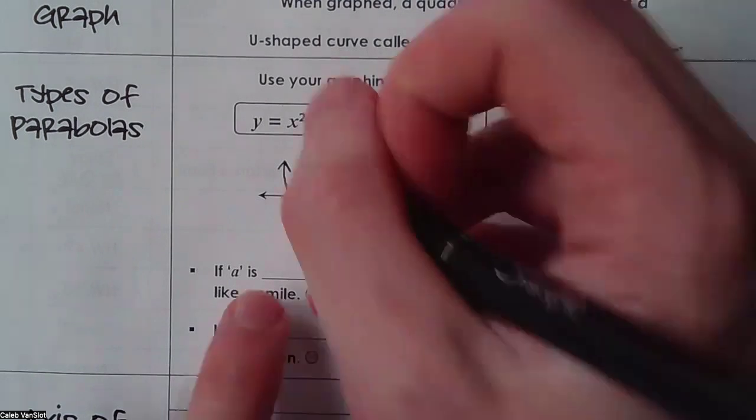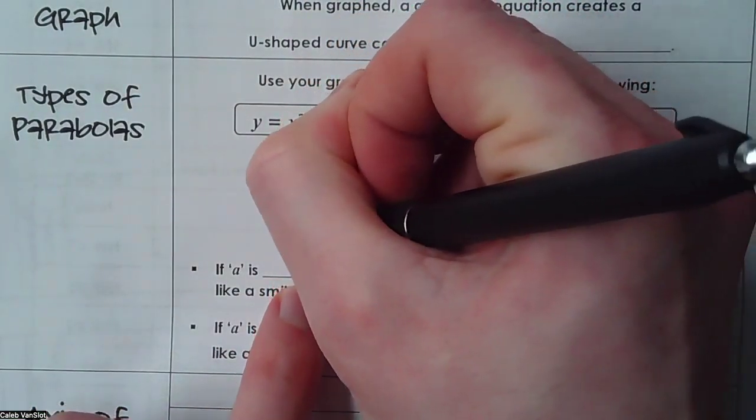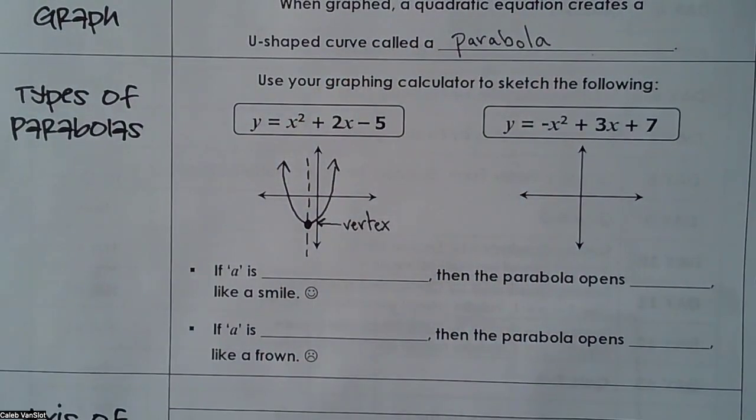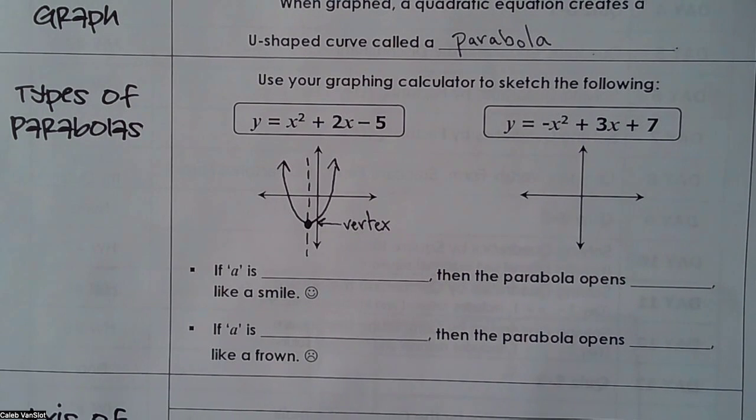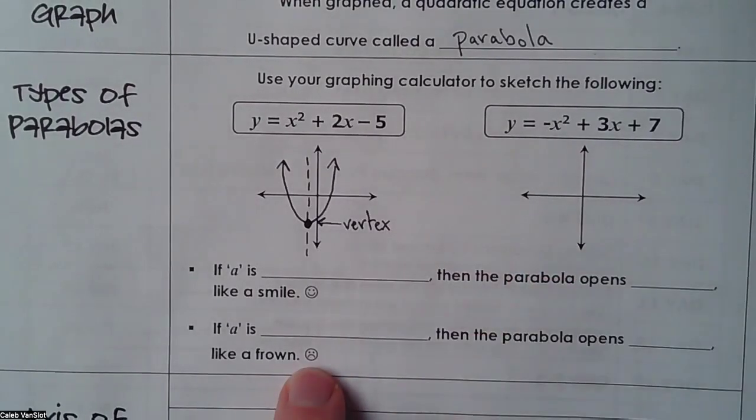Okay. We have something called the axis of symmetry. You guys, if you take a look at these parabolas, hopefully you notice both sides are symmetrical, right? They both go up at the same rate, right? It's not one goes this way and one goes like this, right? They both go up at the same rate on both sides. Okay. So this dotted line we put down the middle would be our axis of symmetry.